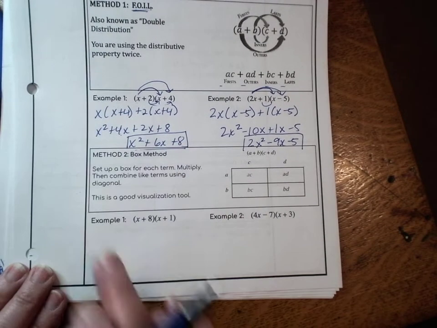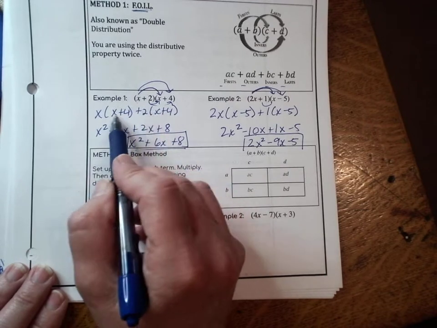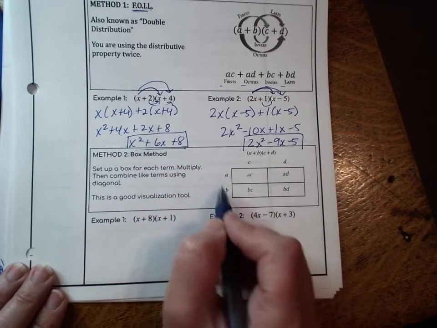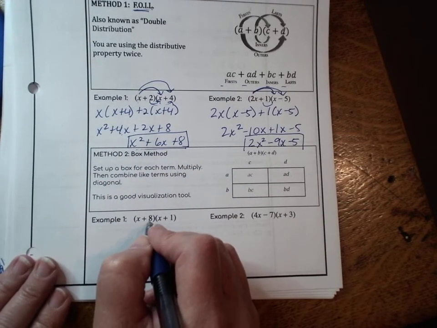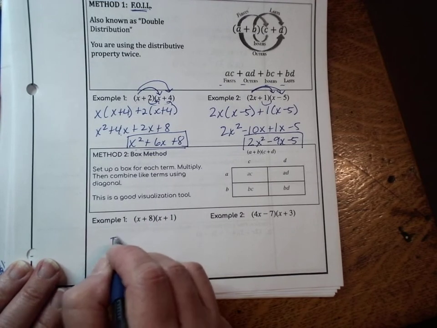I don't care which method you use. It doesn't really matter. I don't care if you use the FOIL, double distributive, or the box method. It's totally up to you. Now this is a binomial times a binomial, so that means I'm going to need a total of 4 squares.